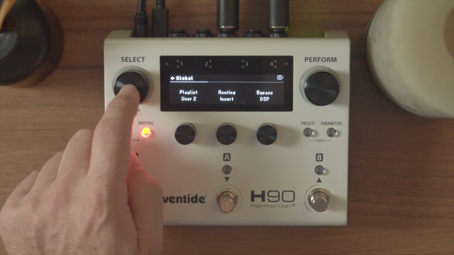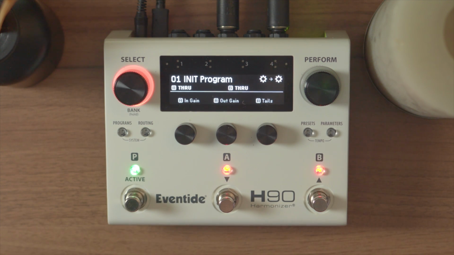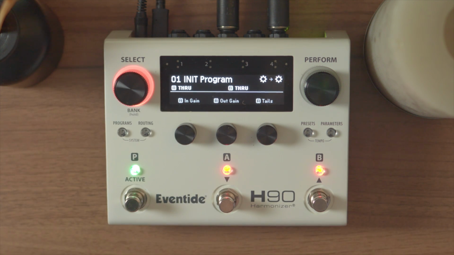So if you go to user list 2, then get out, sorry, you press perform to get out, and you get to user list 2. And this is another set of 99. And what I've done is I've left the 01 preset as the initialize. So now this is totally clean, and there are no presets, there are no programs there.